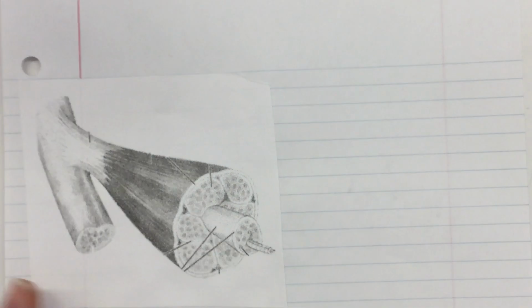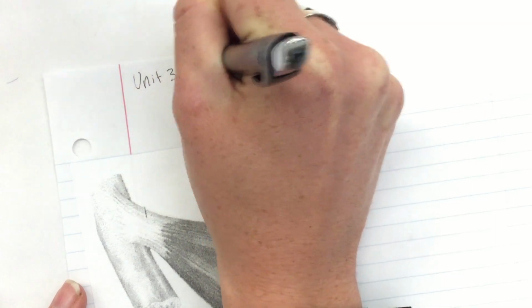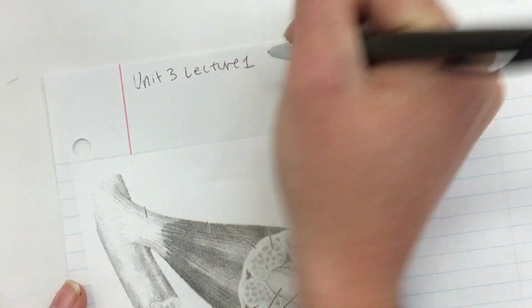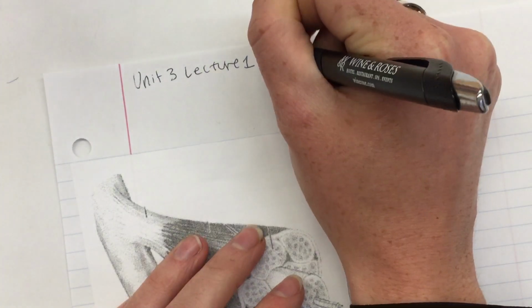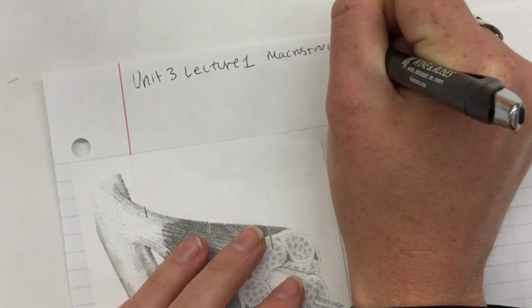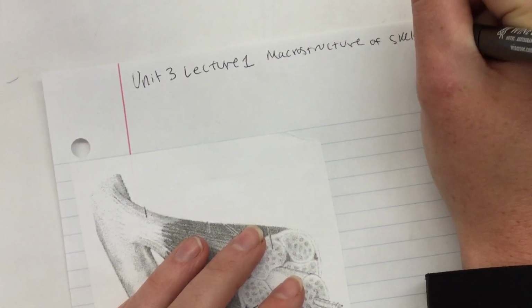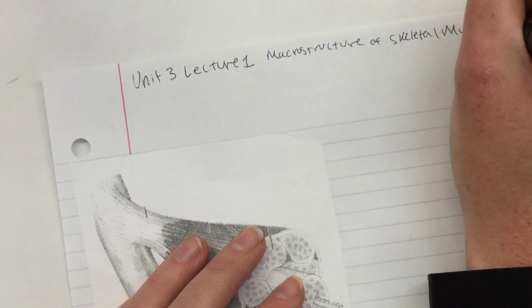Presentation was on. So Unit 3, Lecture 1, at the very top. And this is going to be the macrostructure of skeletal muscles. So the big picture, just like we did the macrostructure and microstructure of bones, we're going to look at the macrostructure of skeletal muscle.